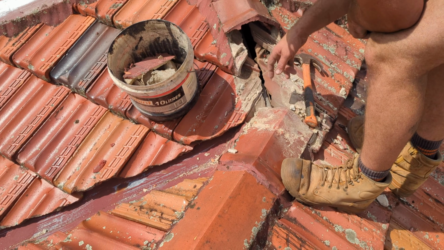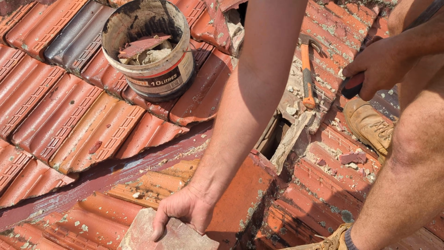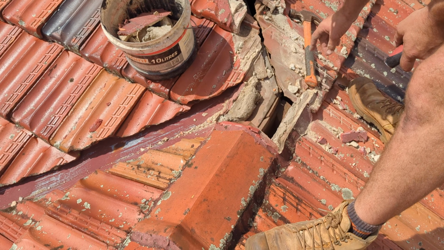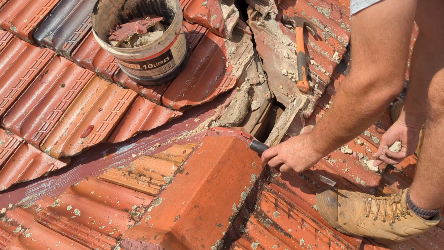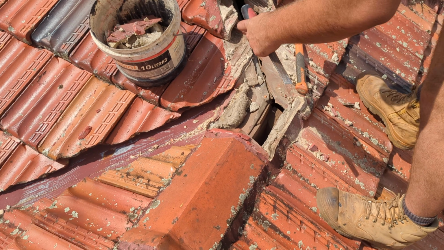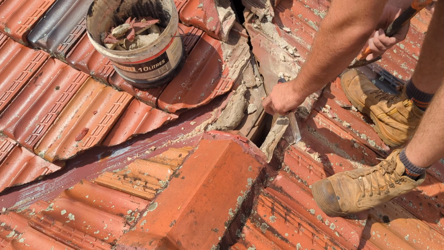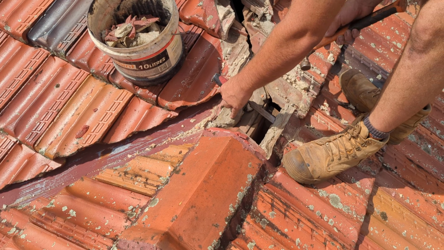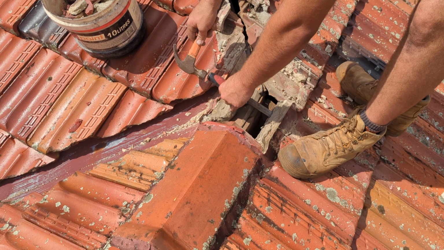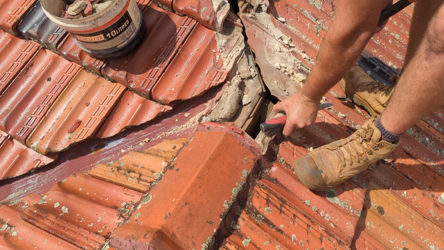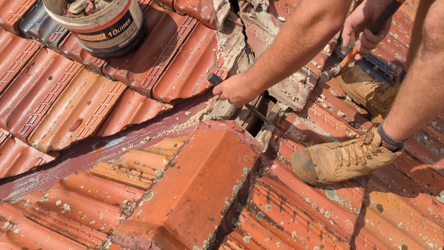It's a matter of going gentle, because what you want to do is make it easy for you when you eventually have a new valley in place and you've got to rebed the capping back on. So the tidier you make it when you remove the capping, the easier it is for you to put the capping back on afterwards when the new valley is in place.